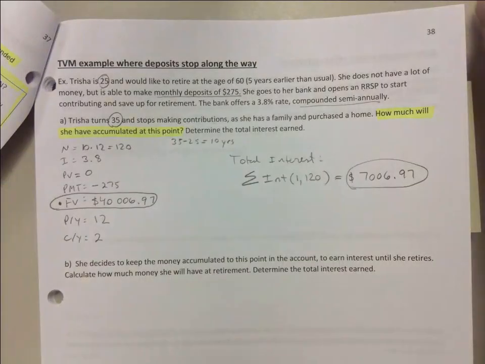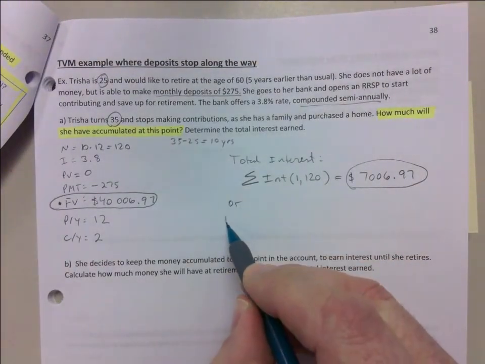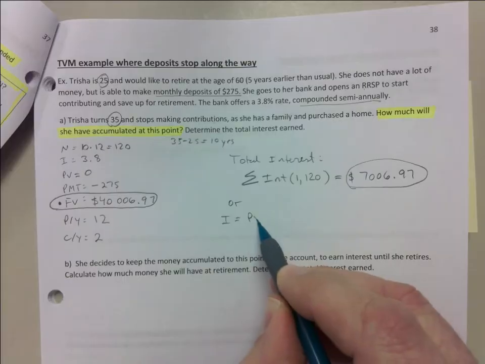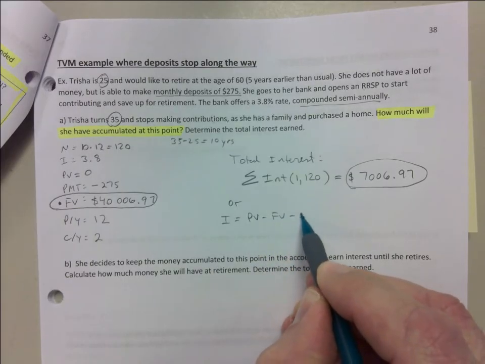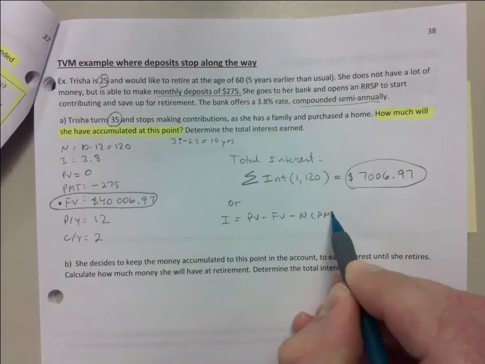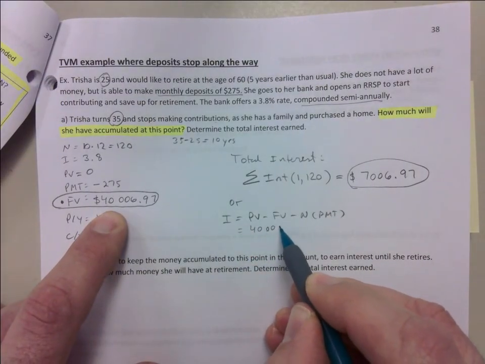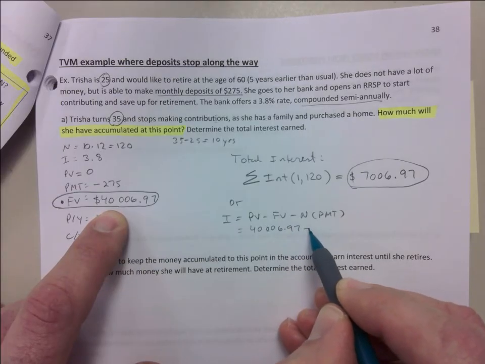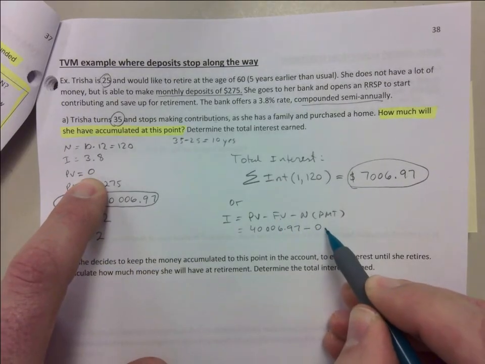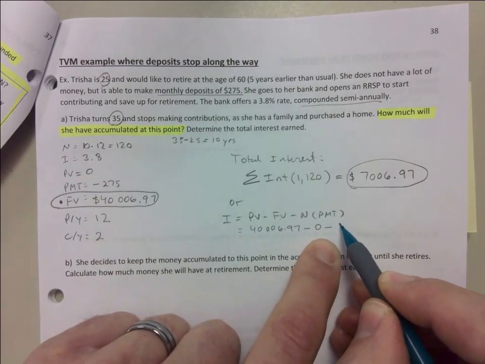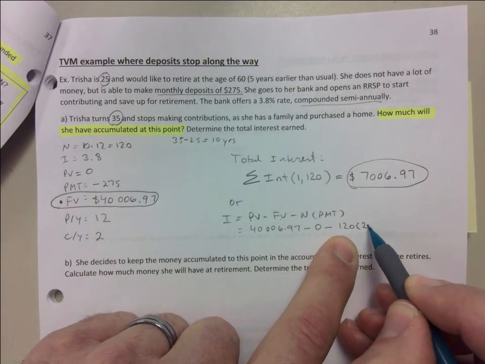Or, if you like the formula, if you can't get away from it, it's PV minus future value minus N times PMT. Future value is $40,006.97, minus future value, which is 0, minus, you're making 120 payments of 275.